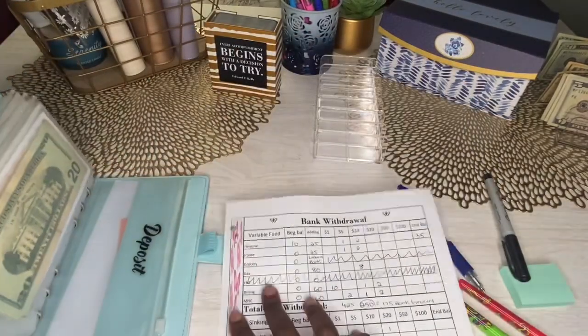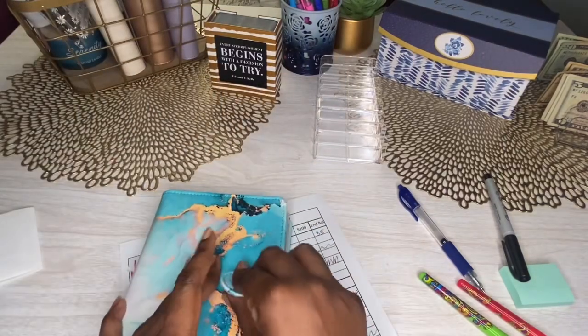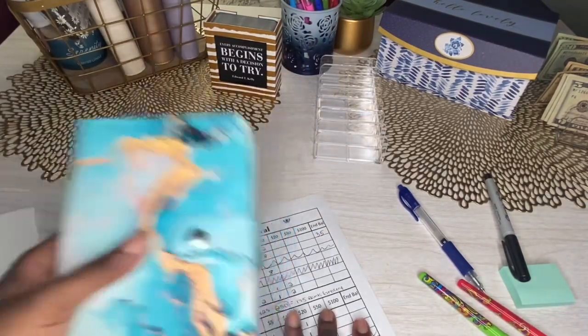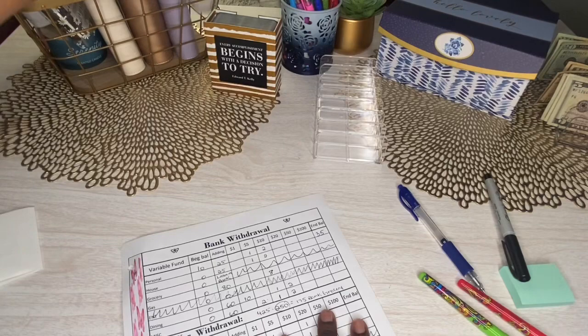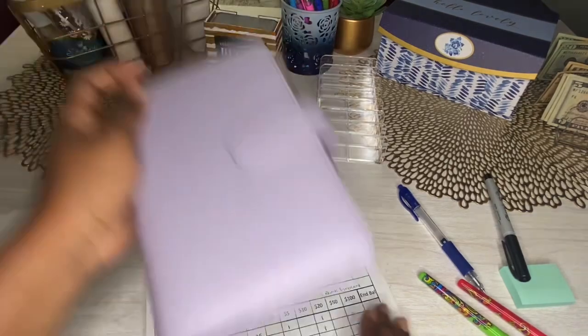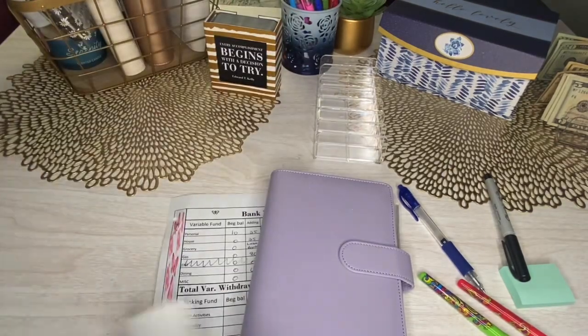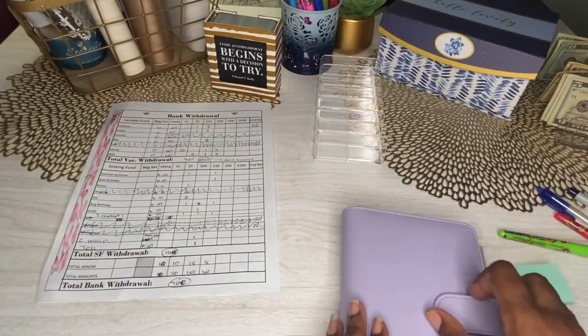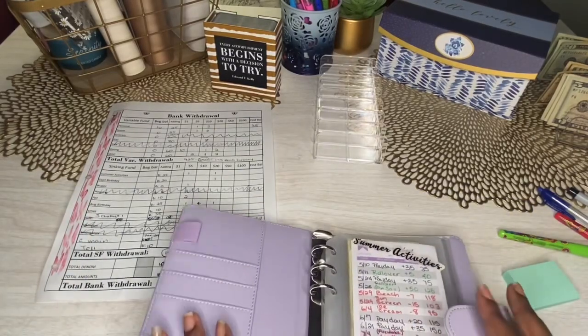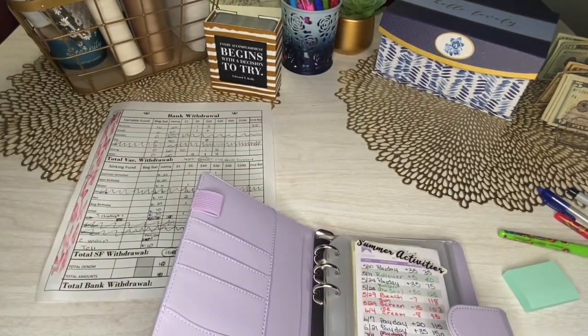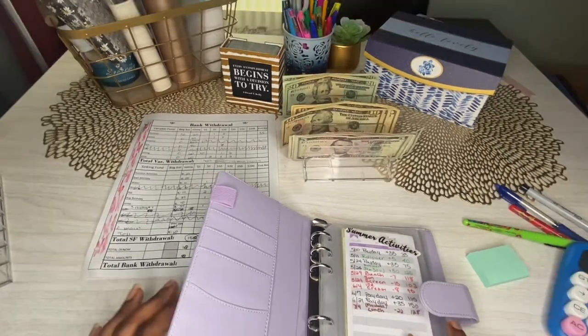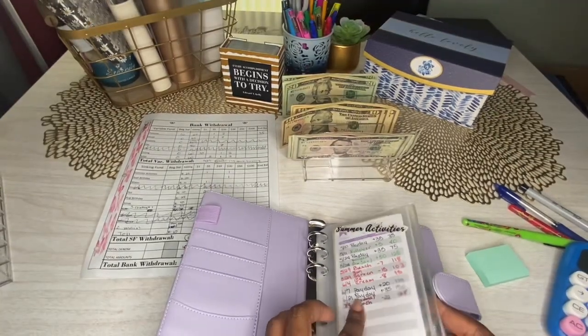All right, so that's it for the variable funds binder. That's good for the week. Yay. The next one I always like to do is my daughter's binder, this pretty little purple one. First one, summer activities is getting 25. So let's put this off to the side. Okay, summer activities is getting 25.